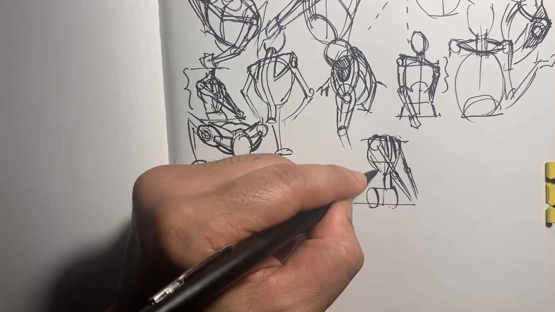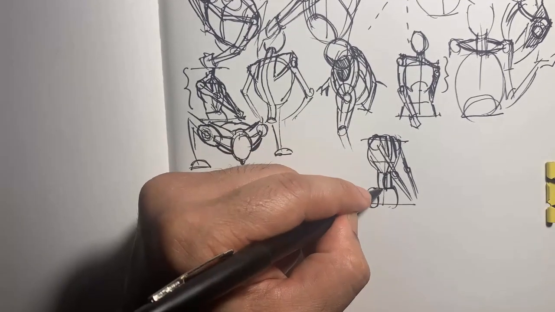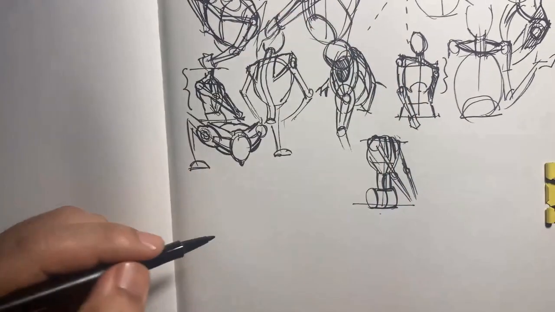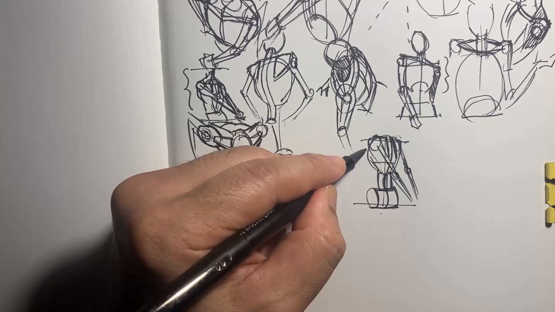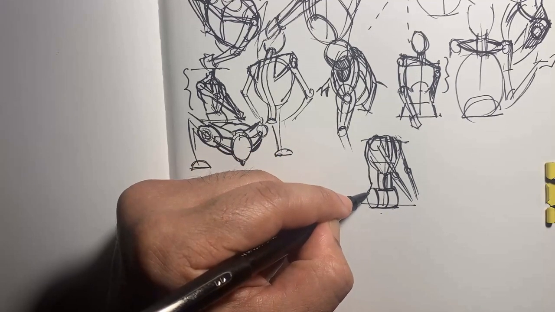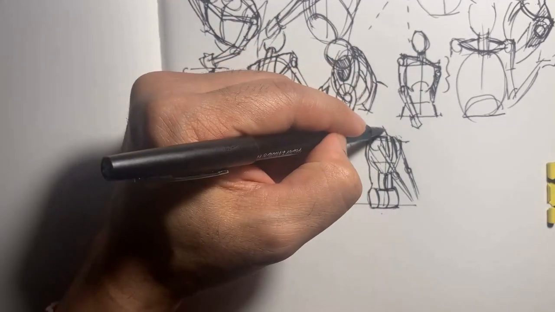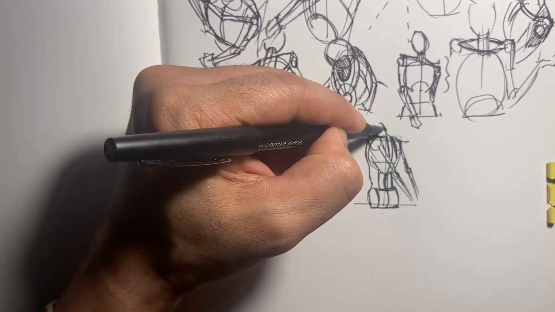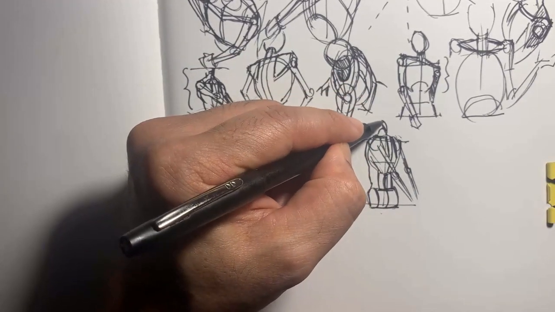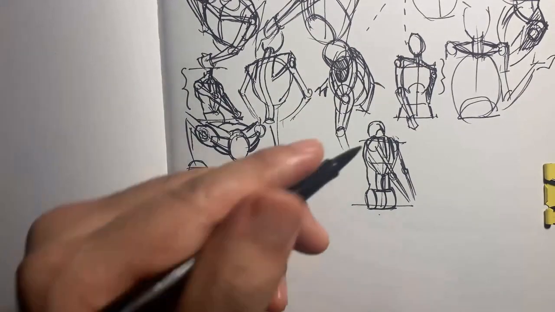And then you have the lower back muscles, which are like columns. Then again, it depends on the musculature right here. Then the neck comes out. And the neck and the head is sort of a whole other topic, honestly, because it can do a lot too.